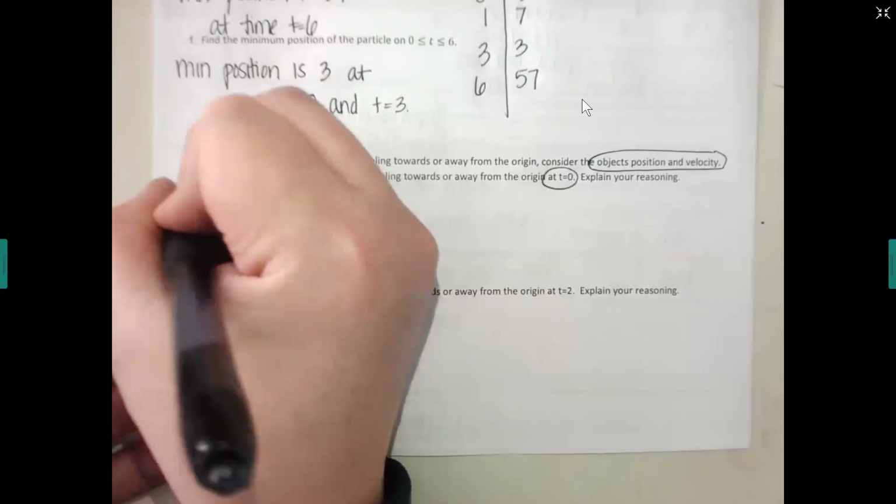Okay, another question that they asked on the AP test quite a bit is if your particle is traveling towards or away from the origin. In order for you to answer that question, you need to consider two things: the position and the velocity. So let's start by doing this at 0. So let's find the position at 0 and the velocity at 0.